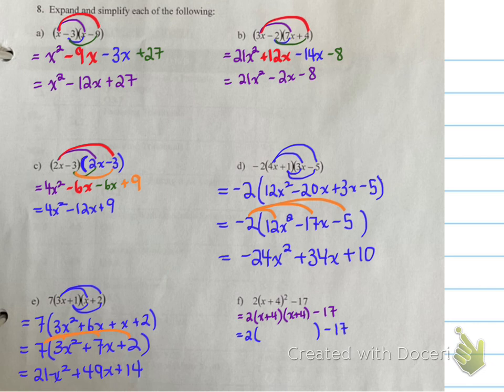Expanding the double set of brackets, that's these two brackets, we're going to expand it, go x squared plus 4x plus 4x plus 16. So my next line will be 2 bracket x squared plus 8x plus 16, and then minus 17 on the outside.